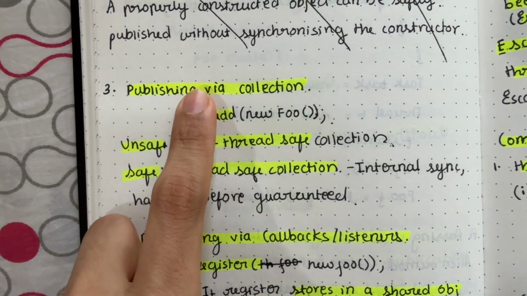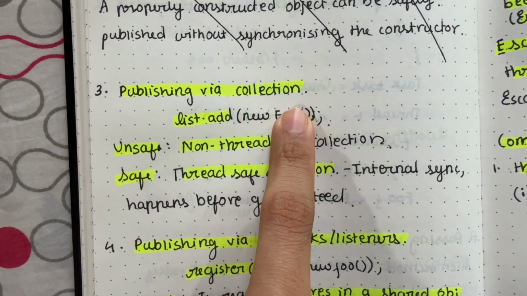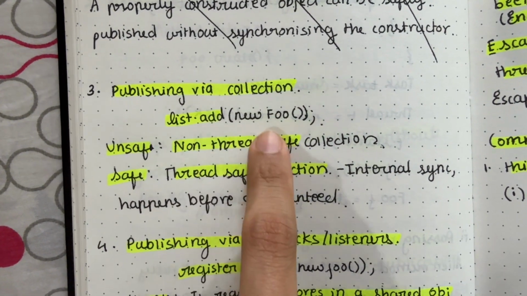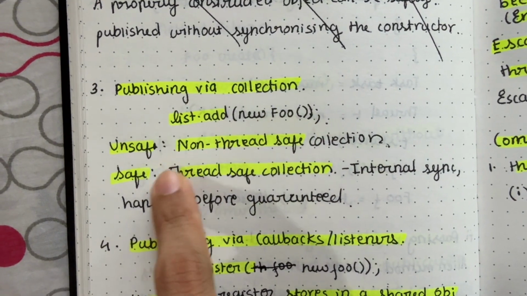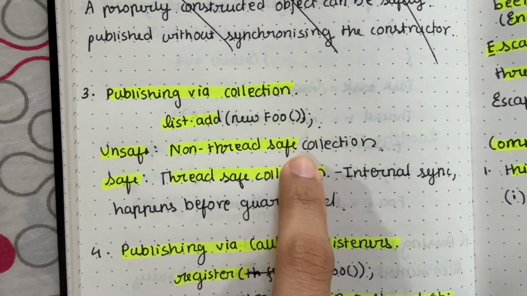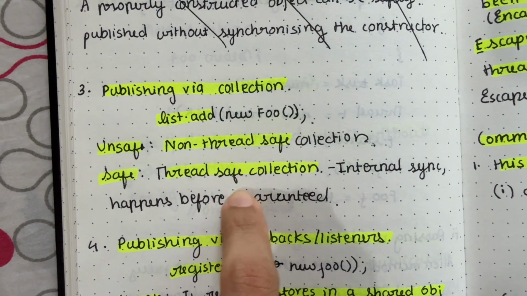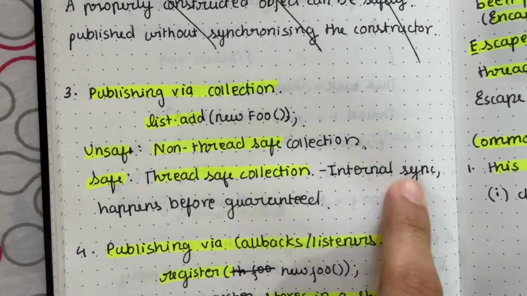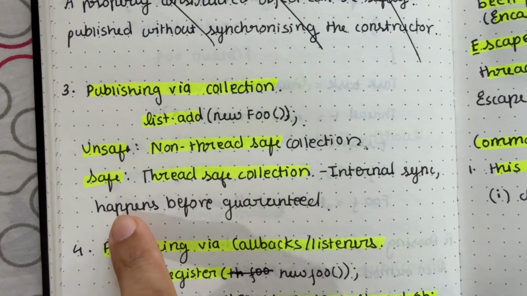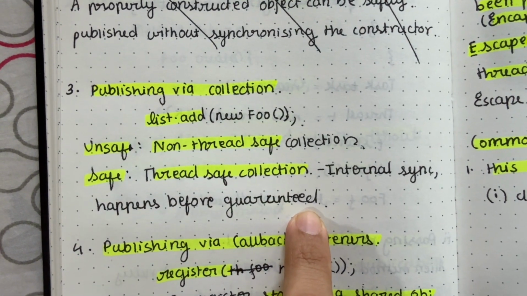Now third type of publication is publishing via collection. I'm adding the new foo object to the list. It is unsafe if the list is not thread safe. It is safe if it is a thread safe collection. Thread safe collections have internal synchronization that provides you with the happens before guarantee.